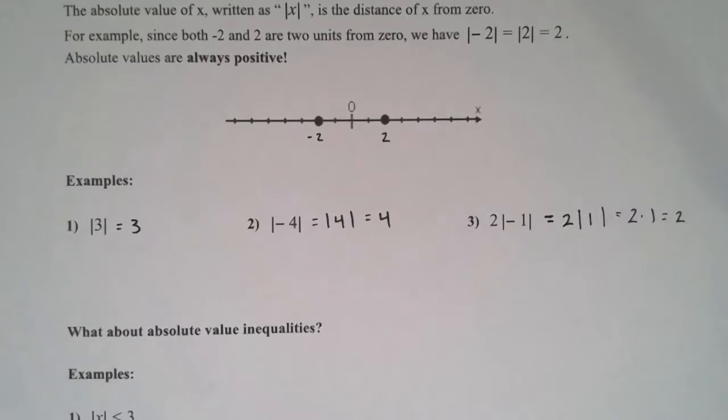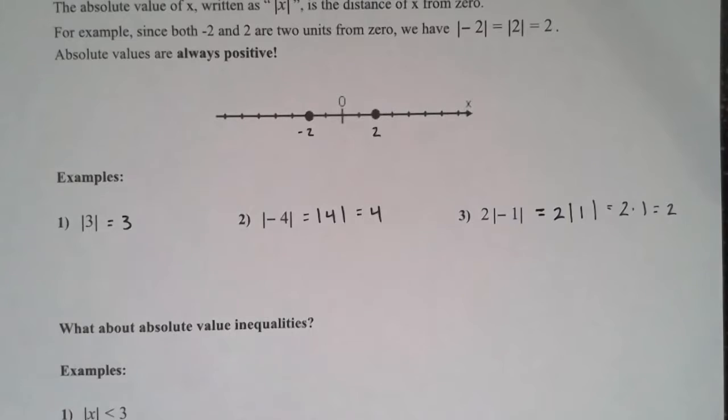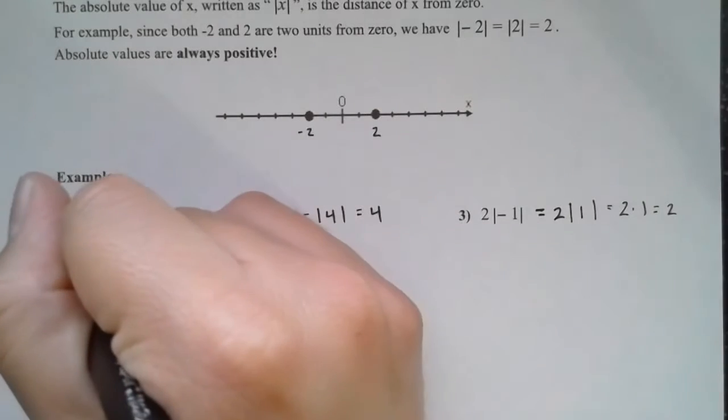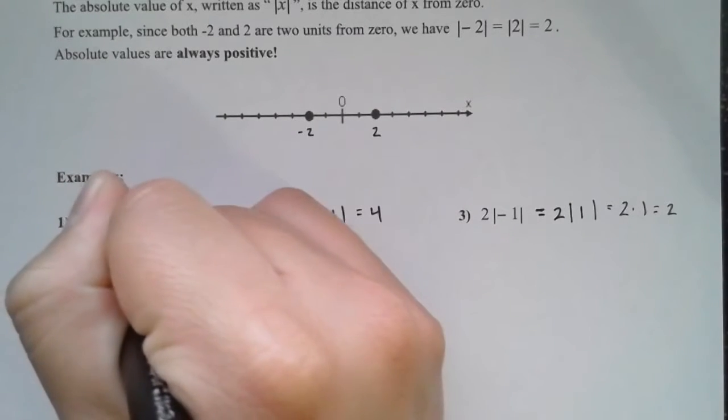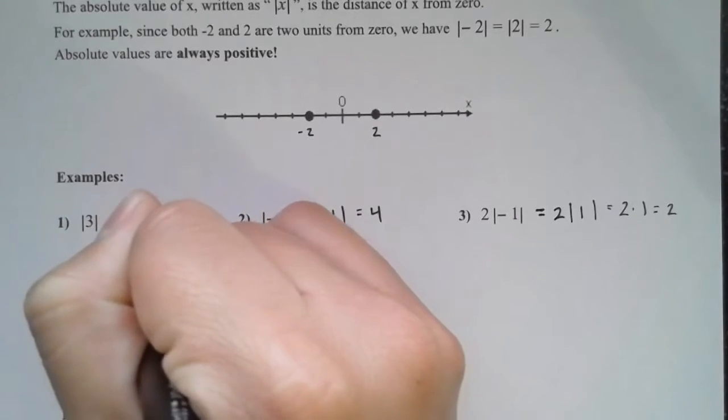And you can add the little descriptions here at the bottom just to help you reference later. 3 units away from 0.